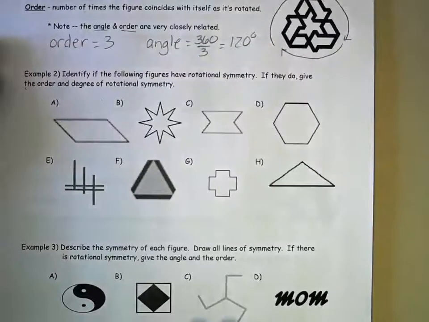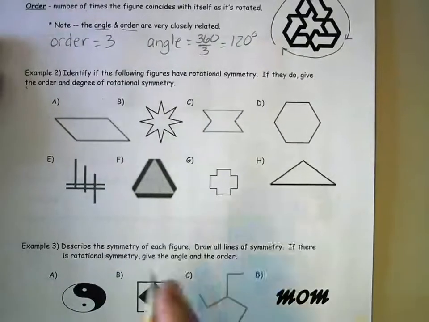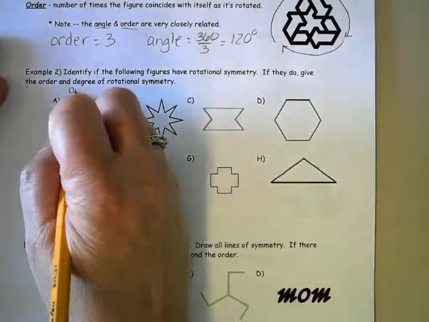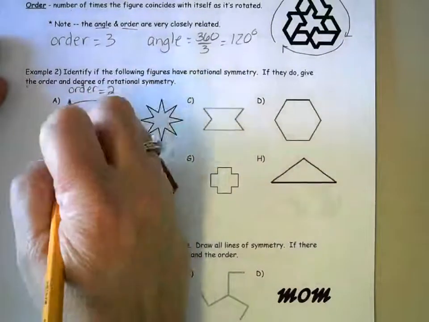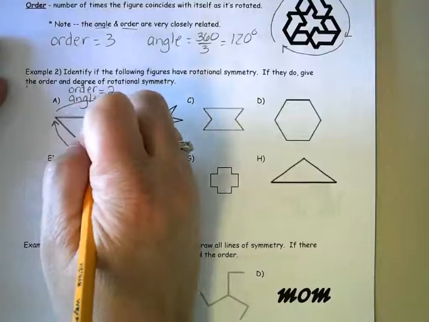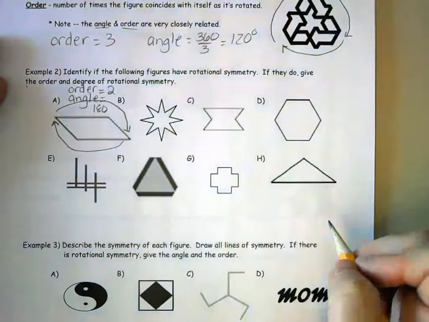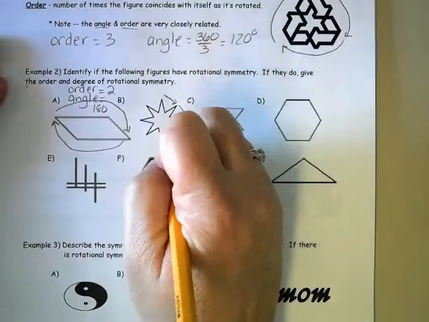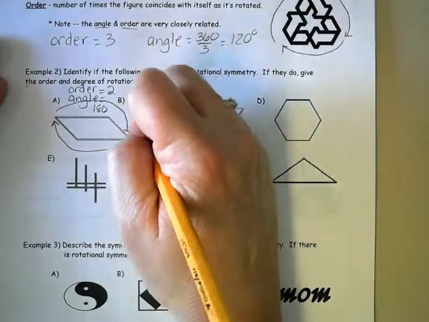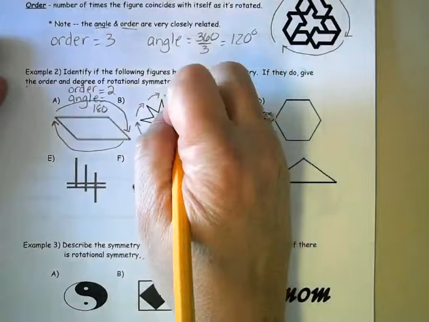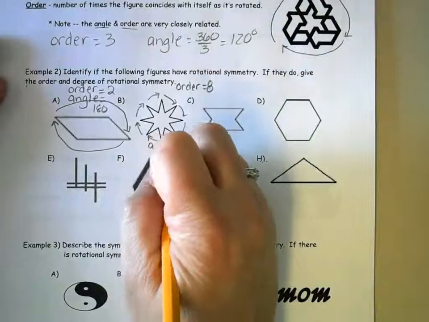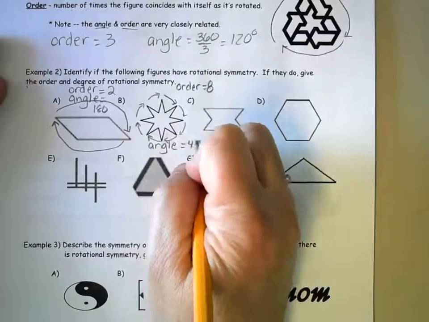And in example 2, we are asked to identify if the following figures have rotational symmetry, and then give the order and the degree. A is yes. The order is 2. And the angle, 360 divided by 2, is 180. Letter B, 1, 2, 3, 4, 5, 6, 7, 8. So the order is 8, and the angle, 360 divided by 8, I think it's 45.